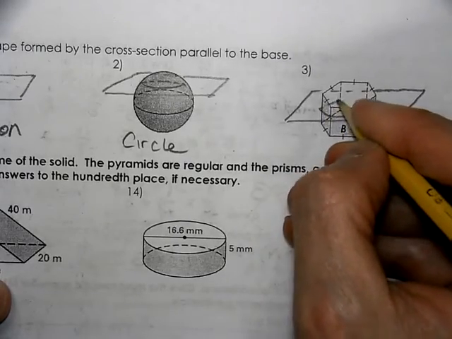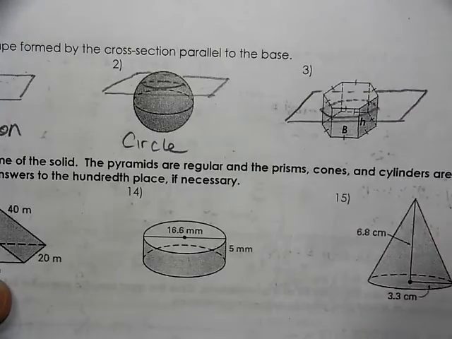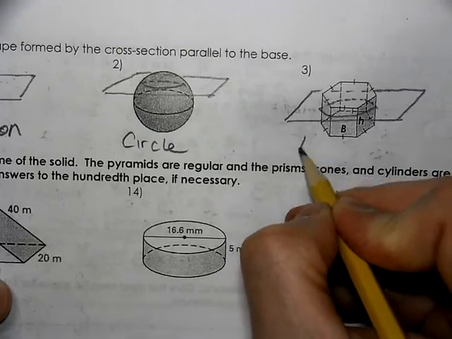And it would touch in here with 6 sides. So we know that this is a hexagon.